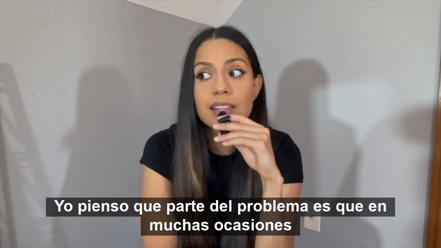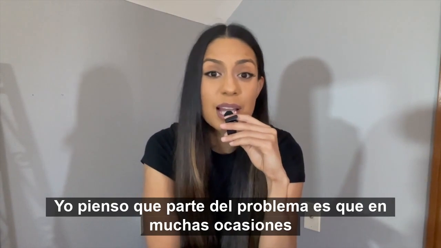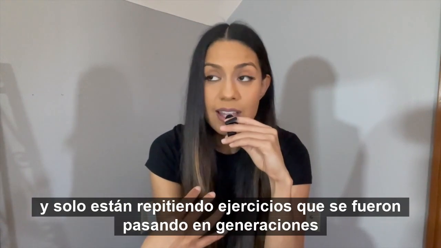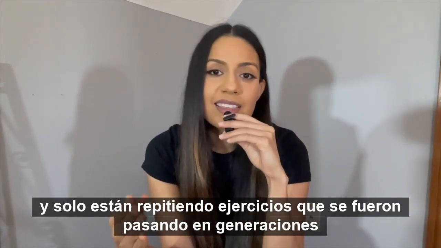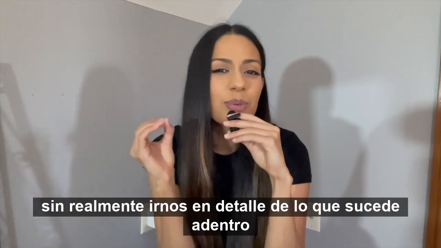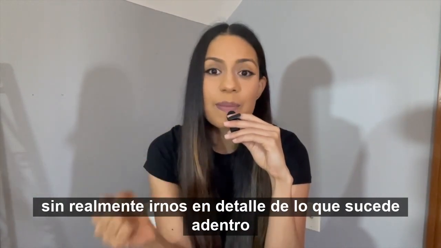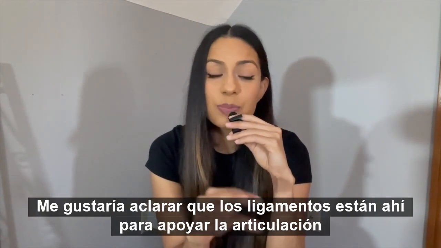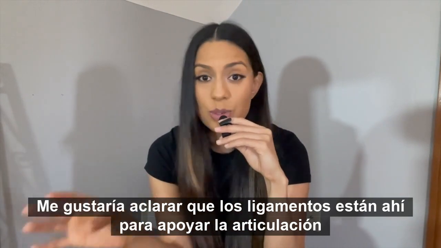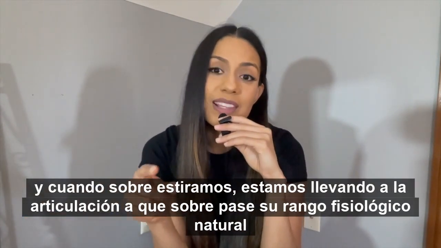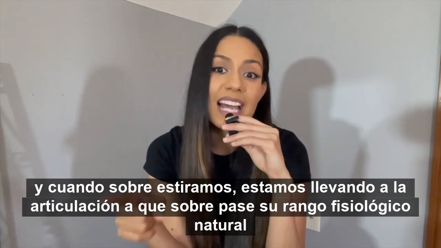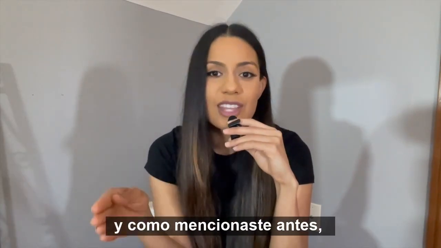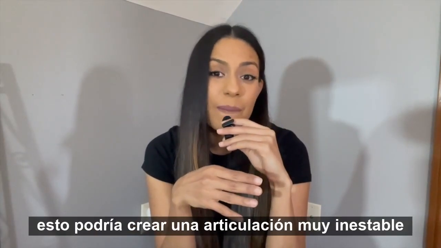Yes, exactly. And I think that part of the problem is because a lot of times dancers and teachers don't really understand what's going on inside their body. And they're just doing the exercises that we've been passing through generation without really getting into detail about what's going on inside. So I want to say that ligaments are there to protect or to help support the joints. And when we overstretch, we are taking the joint past its natural physiological range and we're stretching those ligaments. And as you said before, this could make the joint very unstable.